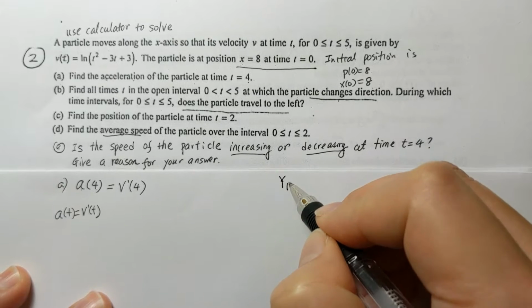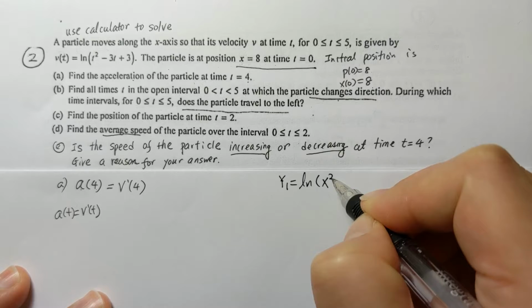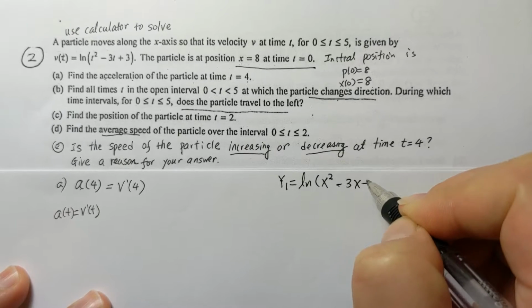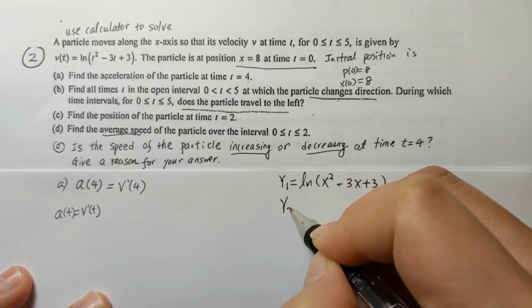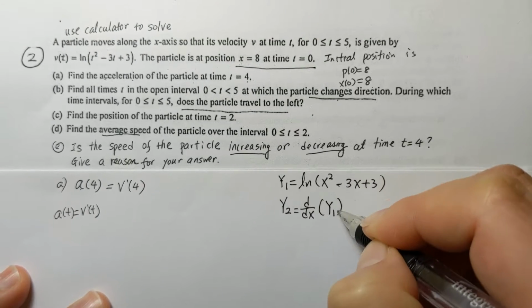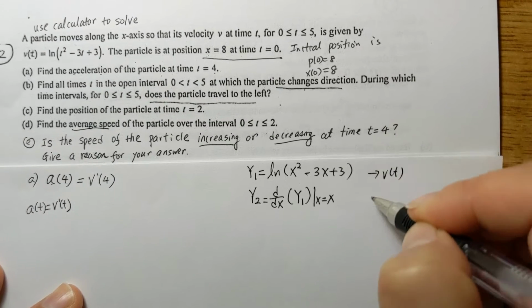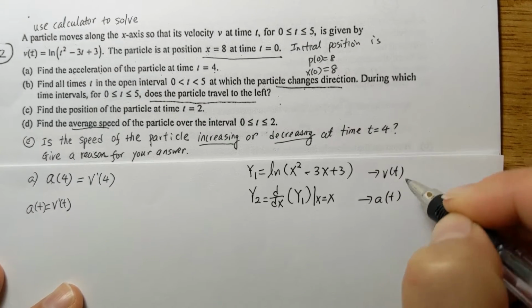We already let y1 equal ln of x squared minus 3x plus 3, and then we made y2 equal to d dx of y1 at x equals x. So this is v of t, and this is a of t.